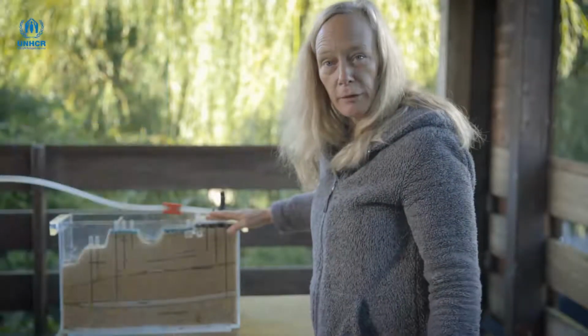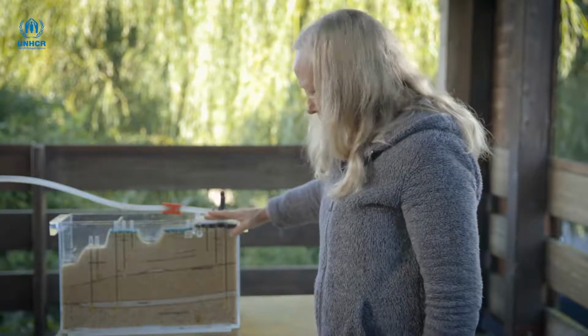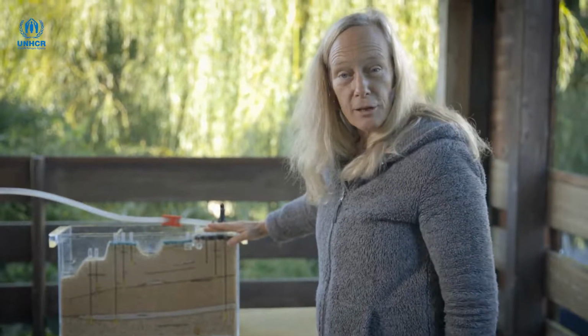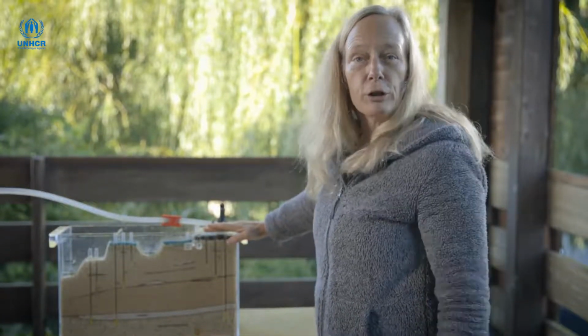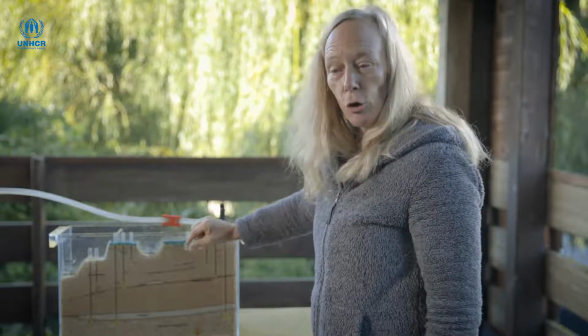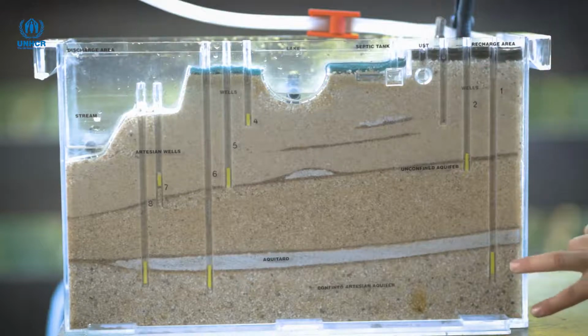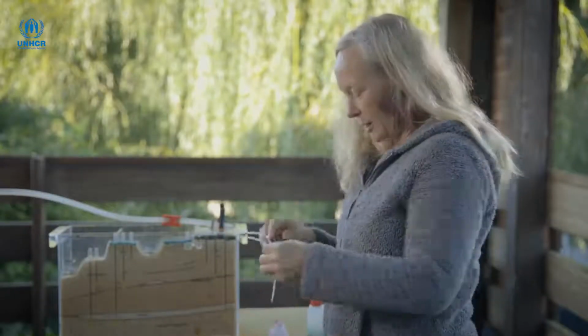To visualize how water is flowing, what we often like to do is something called a tracer test, or artificial pollution, which will allow us to really follow these flow lines. So we will start with the lowest layer here.